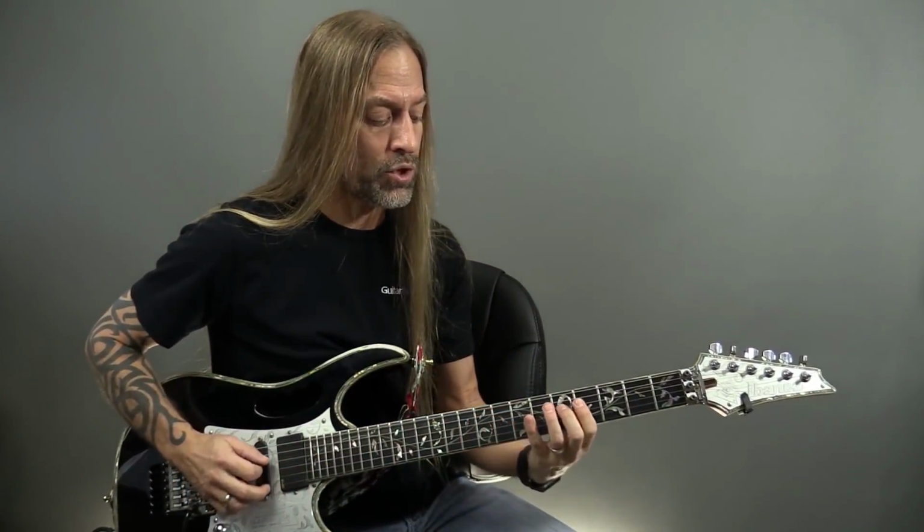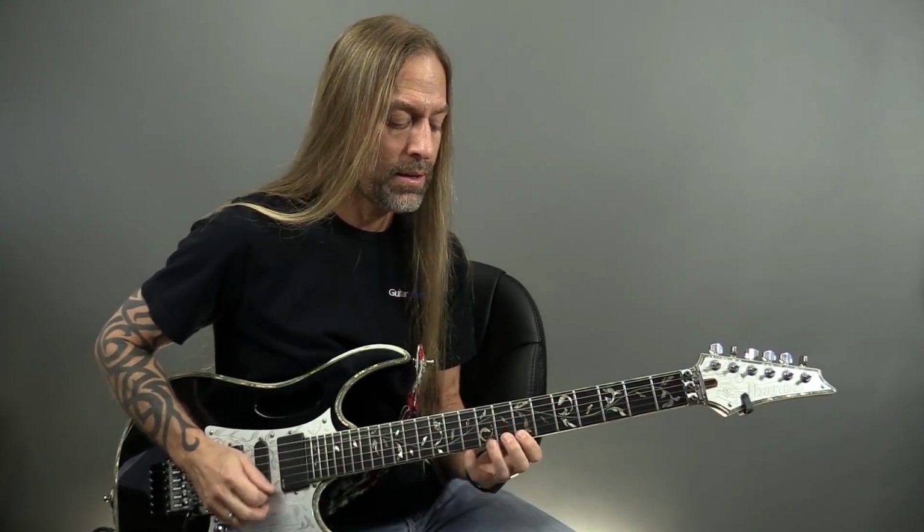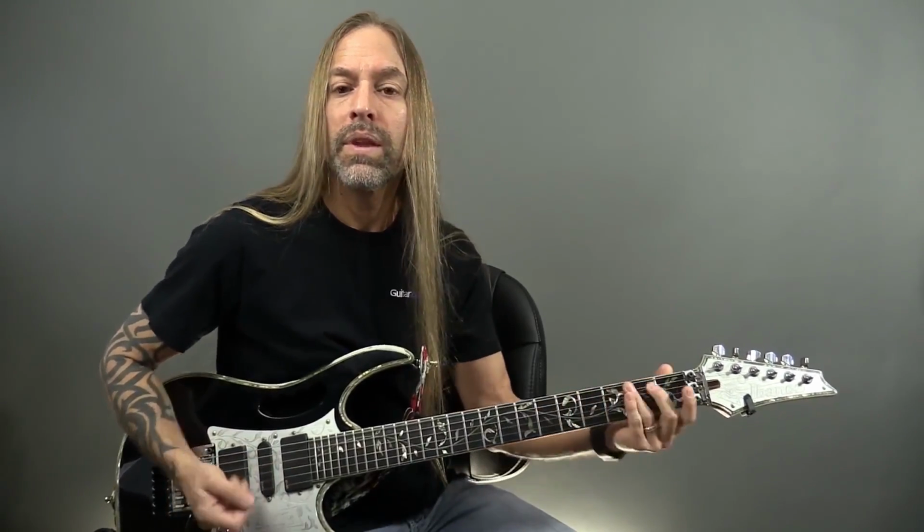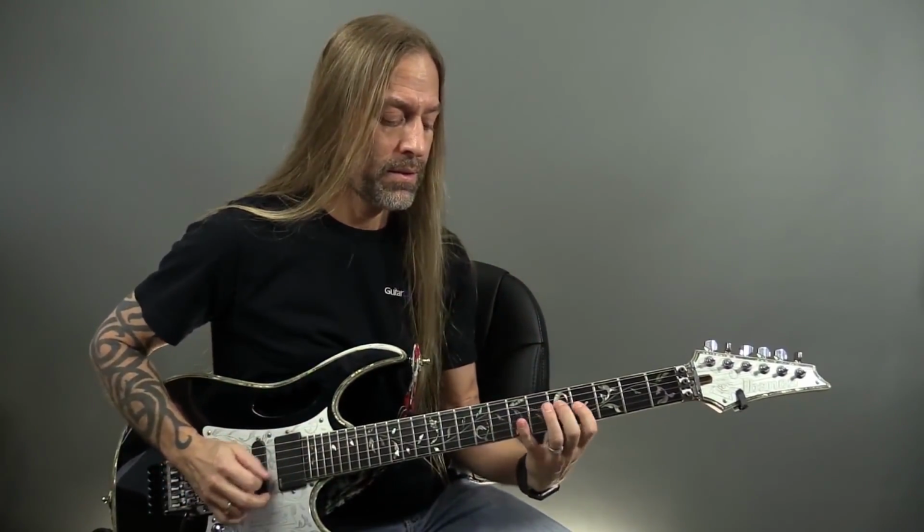For instance, if you knew your triads in your head and you knew them on your fretboard, your arpeggios, you'd know you could play G, B, D. Which when you play those arpeggios, it's intervallic, right? Because you're skipping over other notes.